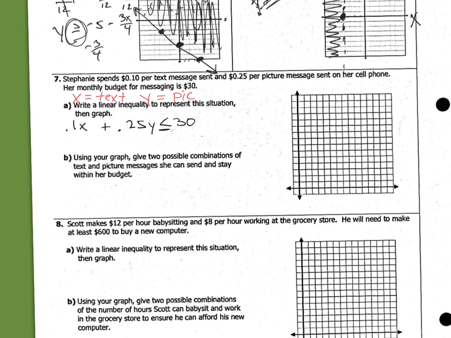And now we need to graph this. And then, of course, you need to figure out what the scale would be. You have to label your axes and your scale and all that good stuff. So you can solve for y if you want to, which is how I'm going to do it. So we're going to subtract the 0.1x. I ran out of space. I'll put it over here. 0.25y less than or equal to 30 minus 0.1x and divide by 0.25.